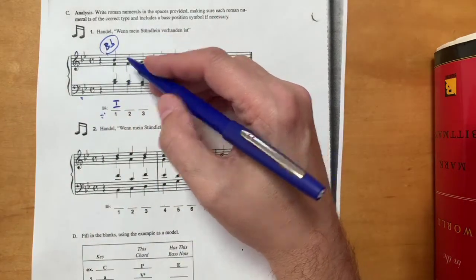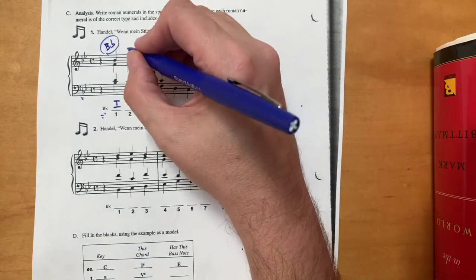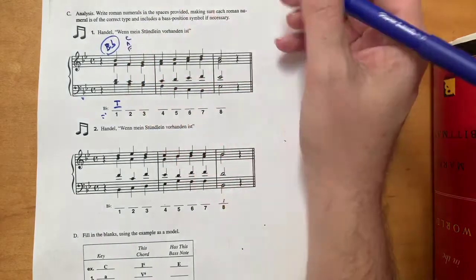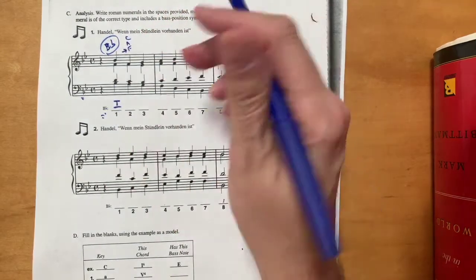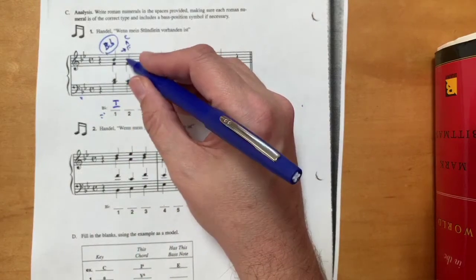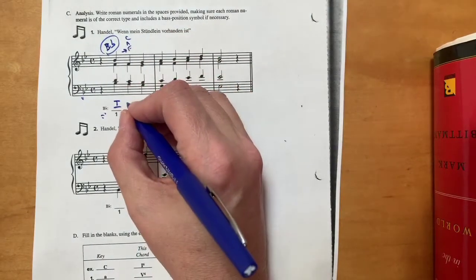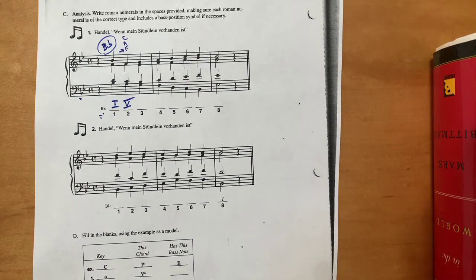Let's look here. We've got A, C, and F. We can stack that up and we get F, A, C. F is the 5th note of the B flat scale, B, C, D, E, F. Okay, so we know that the 5 chord in a major key is major. So it's a major 5 chord.